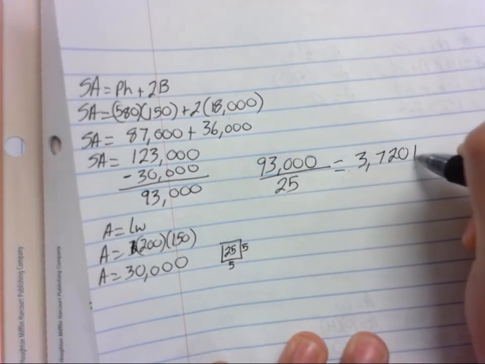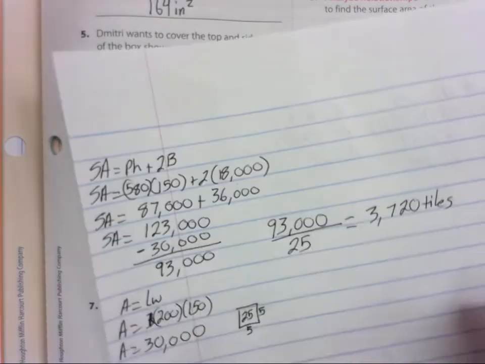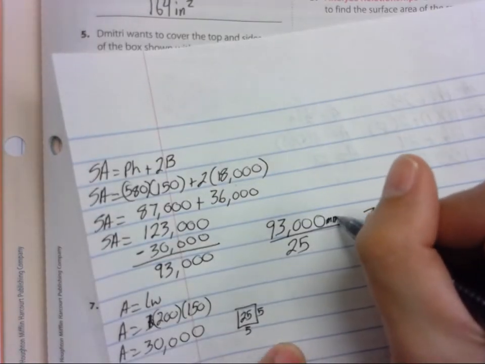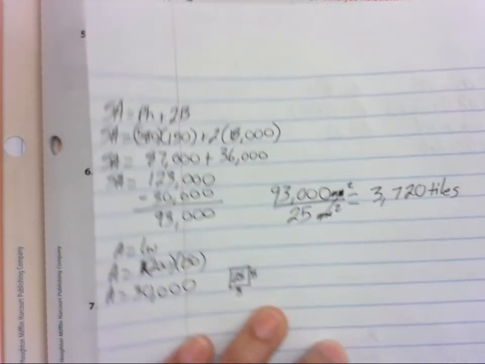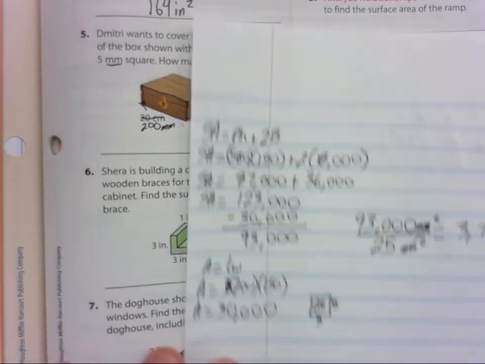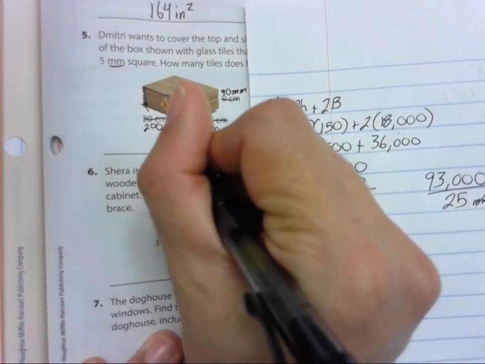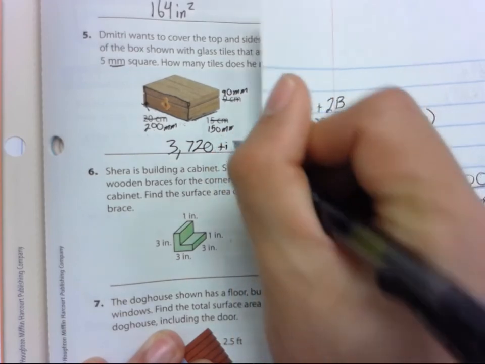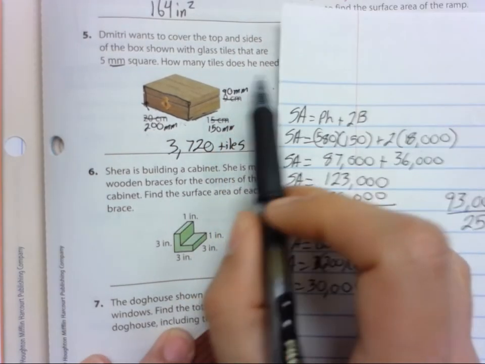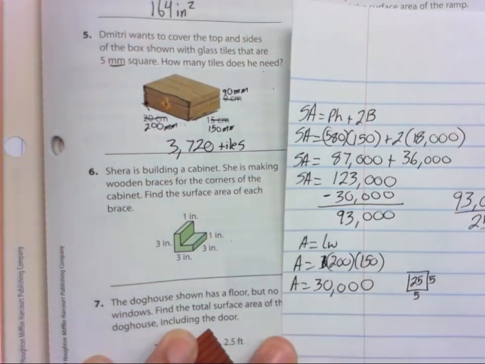So when we divide this, we get 3,720 tiles, because this is millimeters squared, millimeters squared. These units will actually cancel. So the answer to this problem is actually 3,720, not millimeters. We're looking for how many tiles? 3,720.